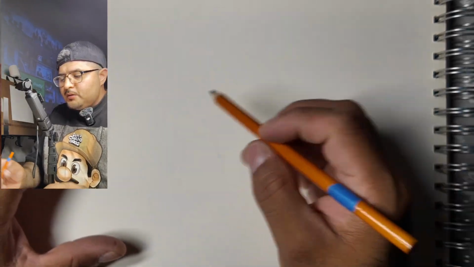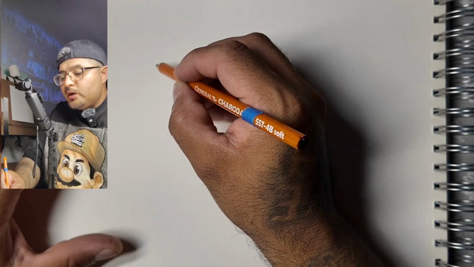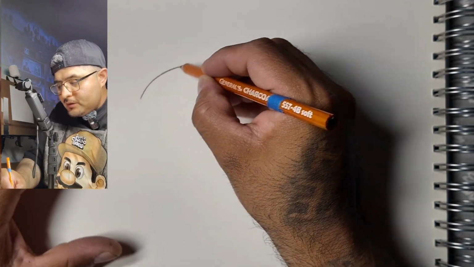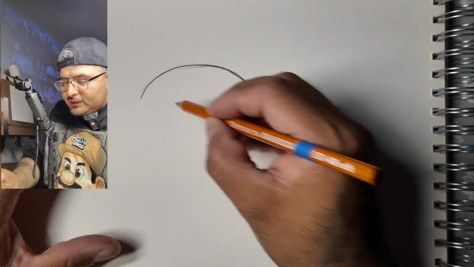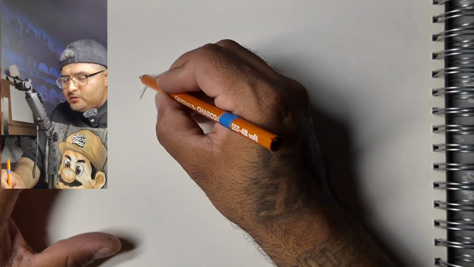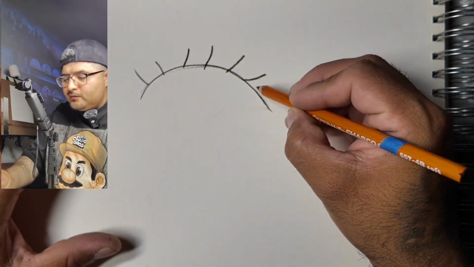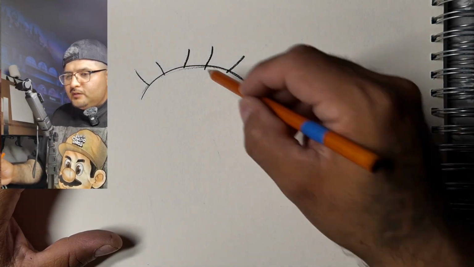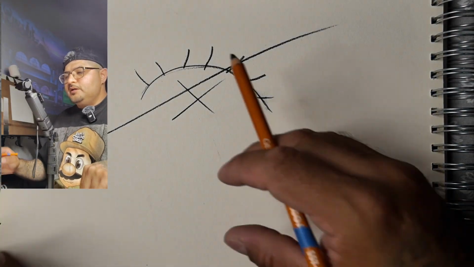The top one I'm going to draw just a really quick sketch, and I'm going to show you what not to do. You never want to just start your eyelash like this, right? And then you definitely don't want to just start creating some out-of-the-line type of lines, right? You don't want to do that.